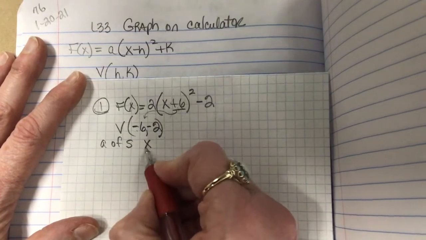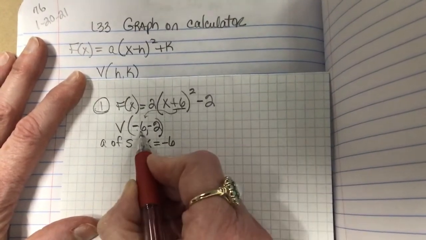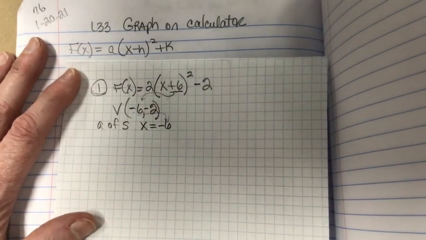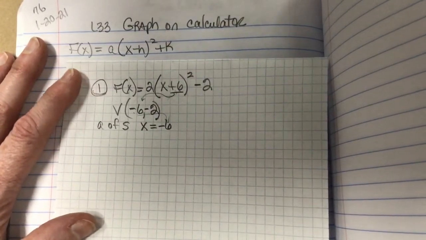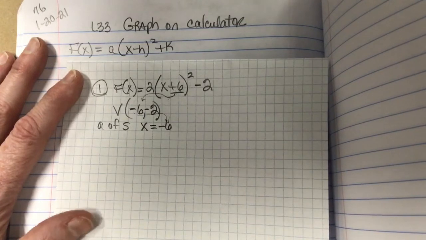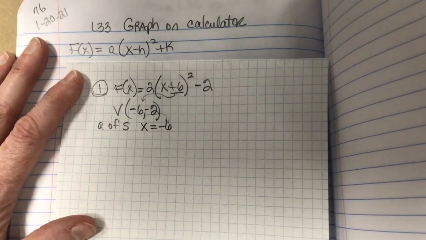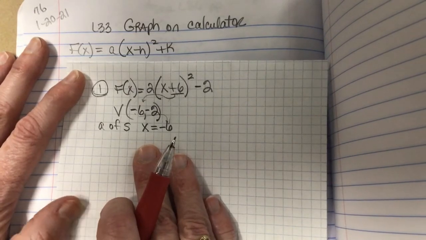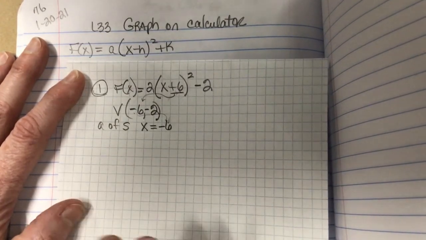Axis of symmetry, which we just abbreviate A of S, is going to be a line, and it actually is going to be x equals negative 6. It's going to be the same as this, and I'll show you what I'm talking about. We'll actually graph it on this first one. You do not have to graph it on your classwork. You just have to state it. It is a line. It's not a point. It's not a number. I fight honors with that all the time, every year over that. So I want to emphasize it is a line.